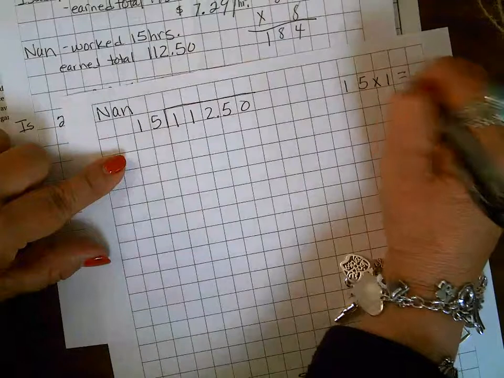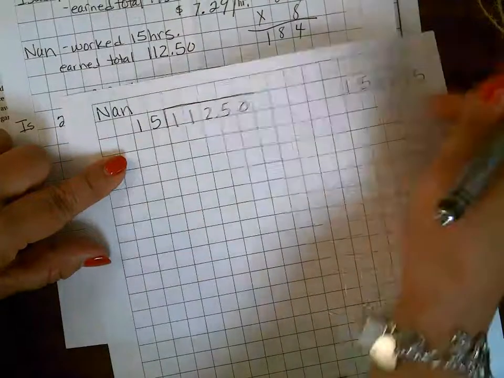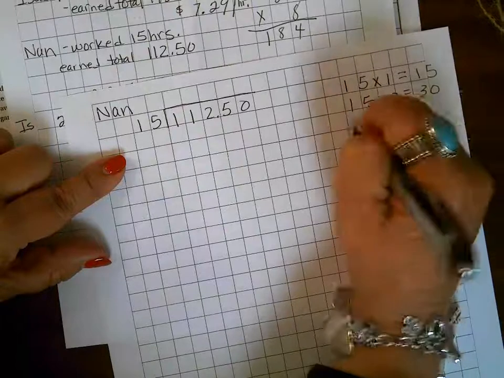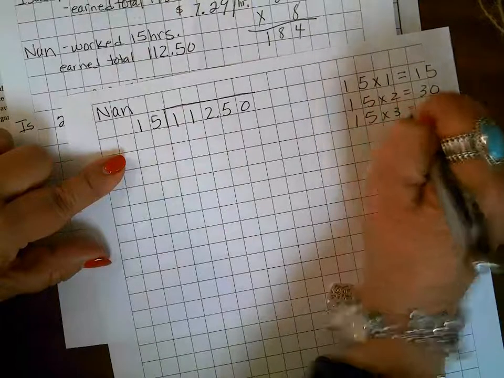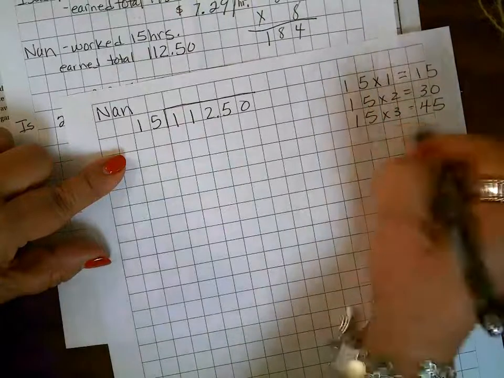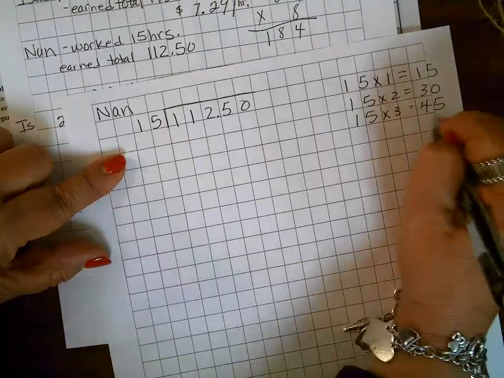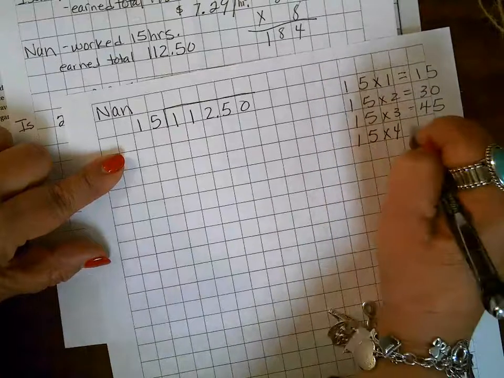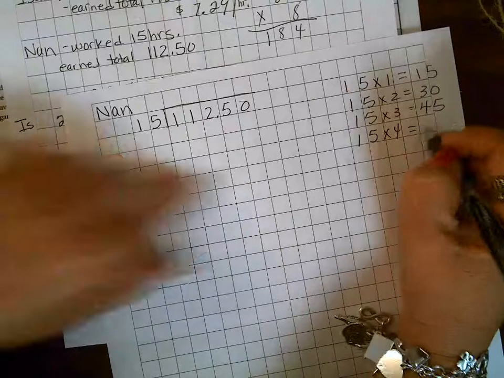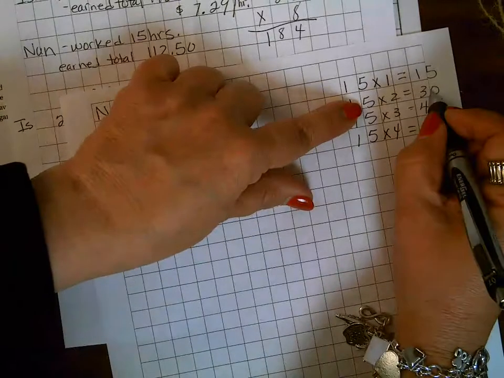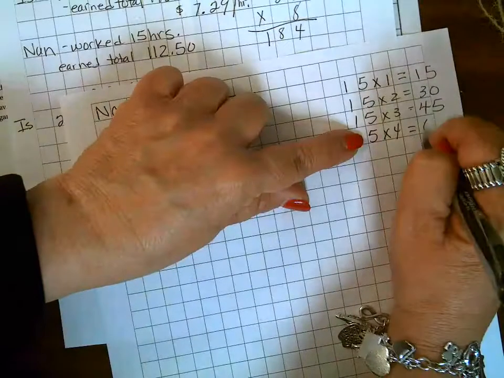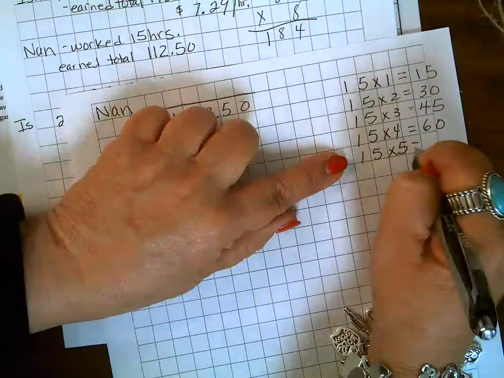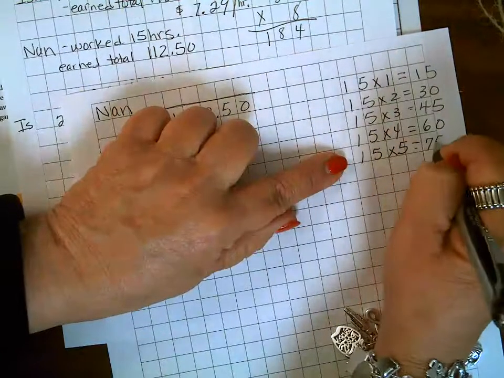So 15 times 1 equals 15. Making sure, 15 times 2 equals 30. 15 times 3 equals 45. I'm just adding another group of 15. I can just keep adding 15 to it if you want to. 15 times 4 equals, well, look, if I know that 15 times 2 is 30, I double that up. That is 60. Very good. 15 times 5 equals 75.